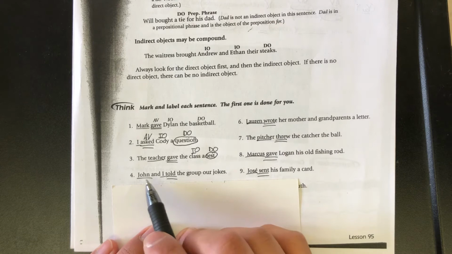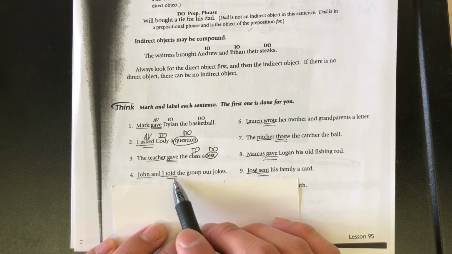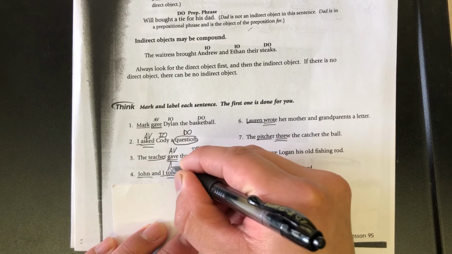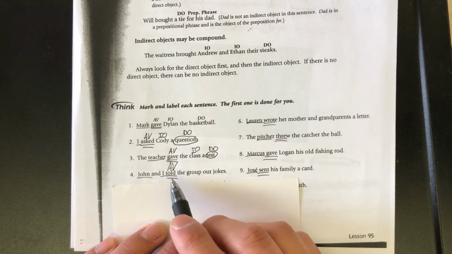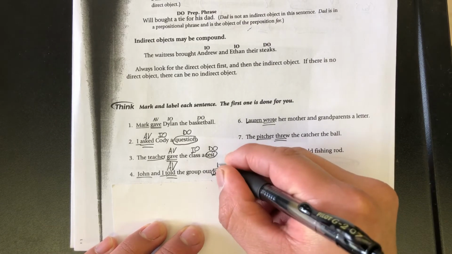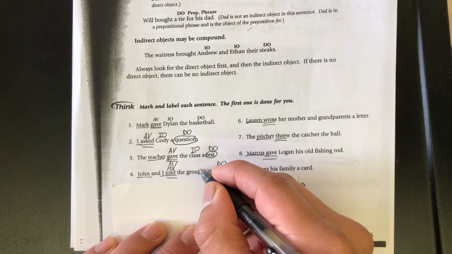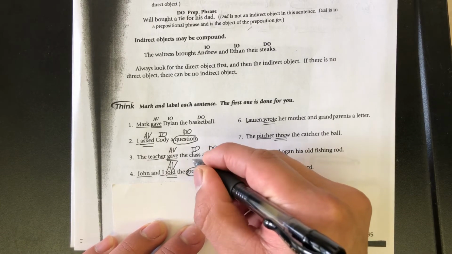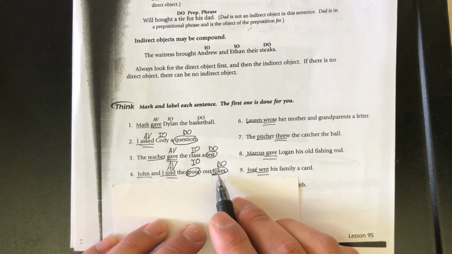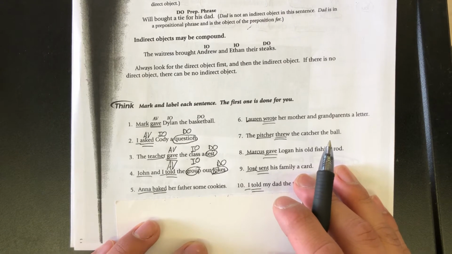Next, number 4. John and I told the group our jokes. So John and I, both of these are the subject. And then told is the action verb. Told is the action verb in this sentence. So what did they tell? They told jokes. Jokes answers the question what? So that's my direct object. To who or to whom? To the group. So group is the indirect object. You guys don't have to circle these. Just make sure you mark them correctly. Put IO or DO above the noun.